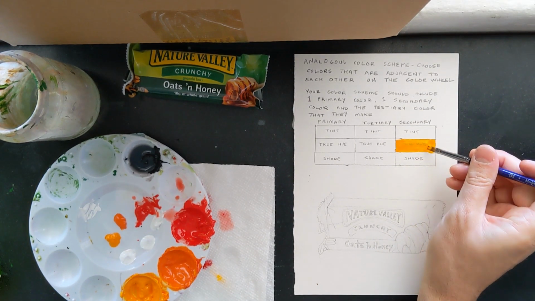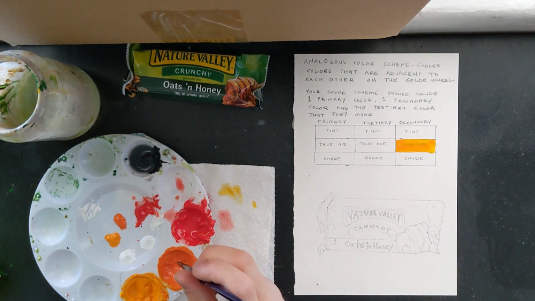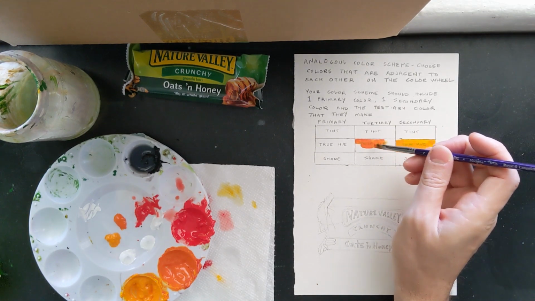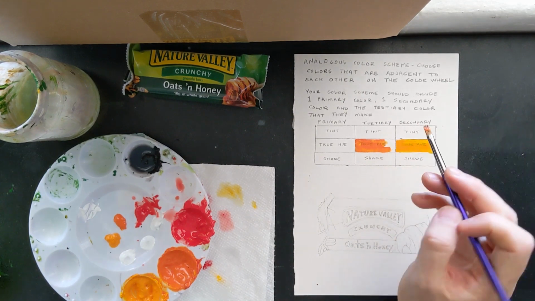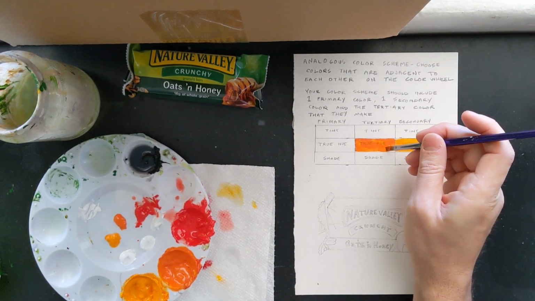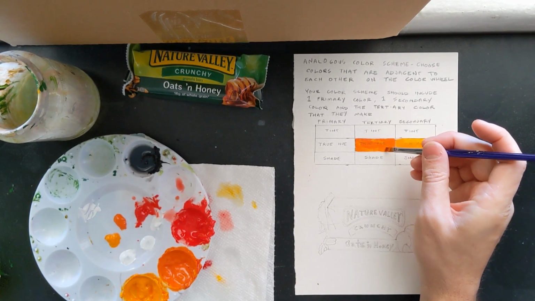That's the true hue. And then I'm going to use red-orange here. So if you want to just stick to the same colors as me on this first one, that's fine. But if you want to do your own analogous color scheme, use your color wheel, that would be good too. As long as you're doing it right, you are good to go.